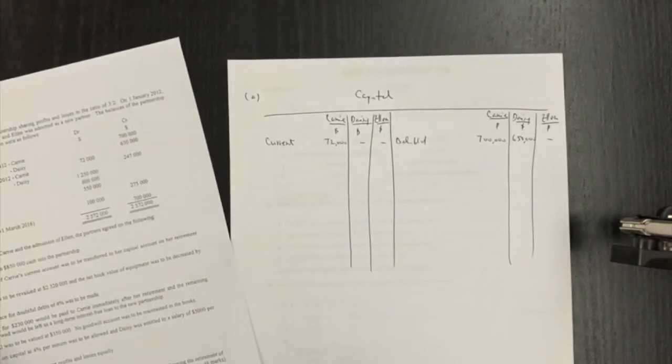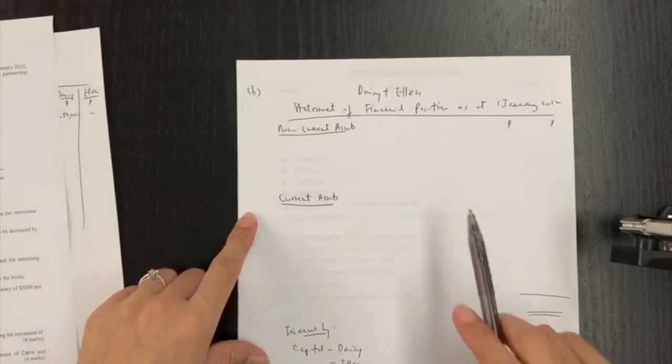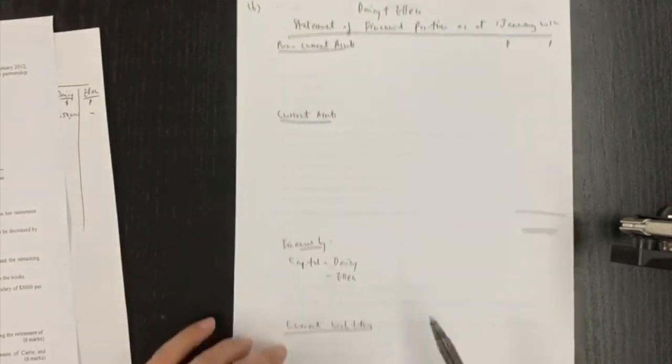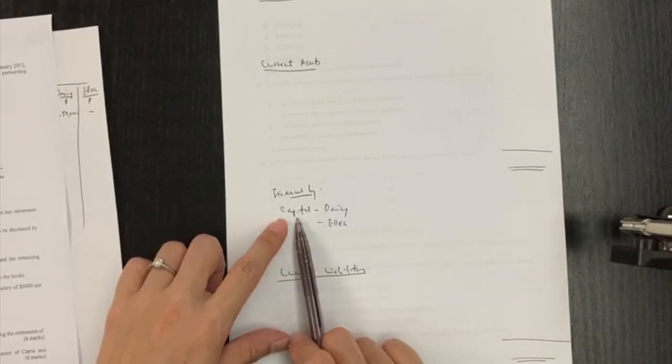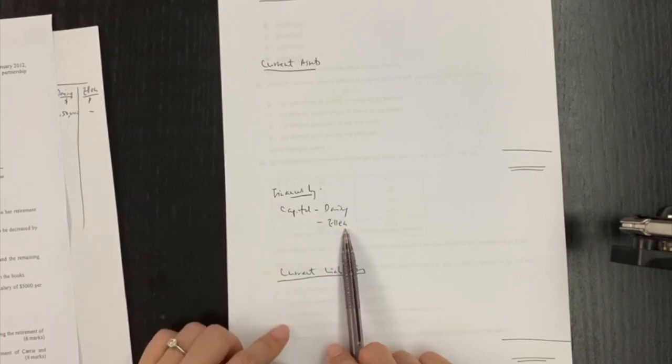All right, okay, and after that, this is part B, statement of financial position for the new partnership. They are Daisy, Ellen. Therefore, look at the capital account here. Daisy, Ellen, and who's not there? Carrie is not there anymore.